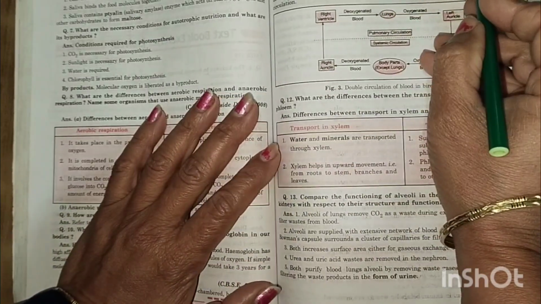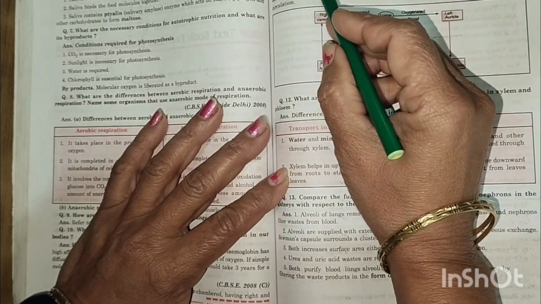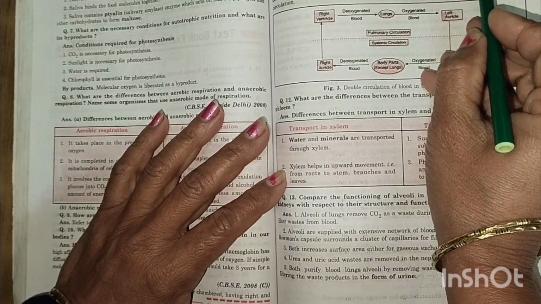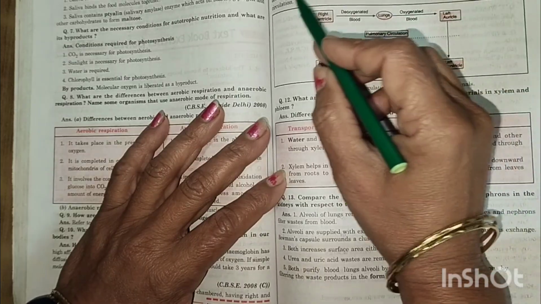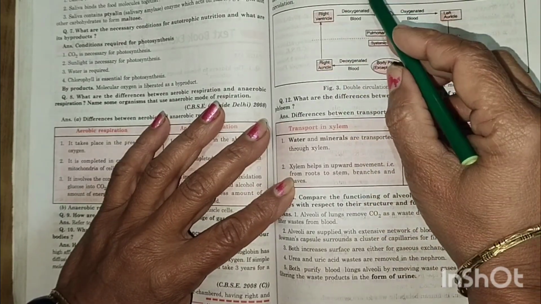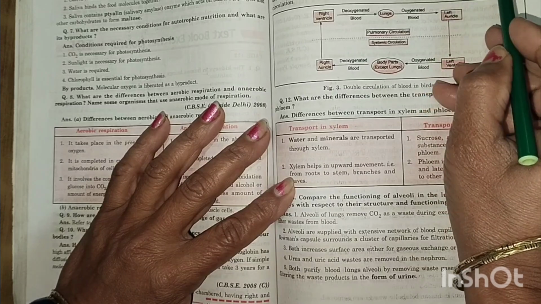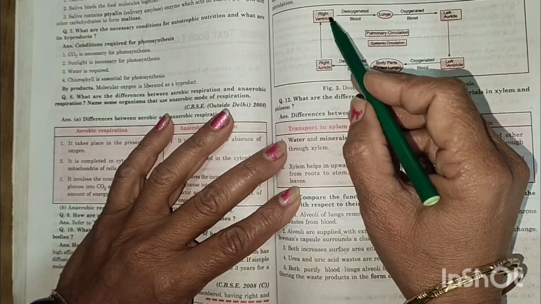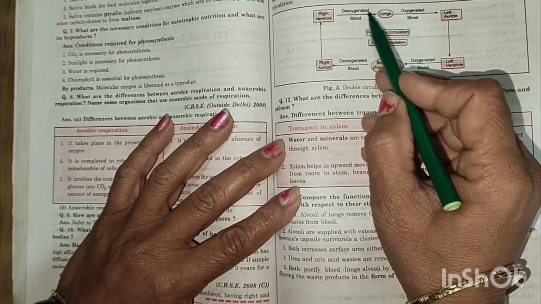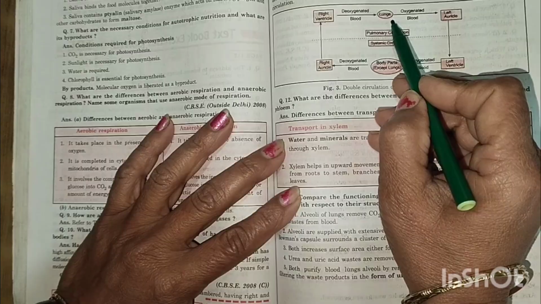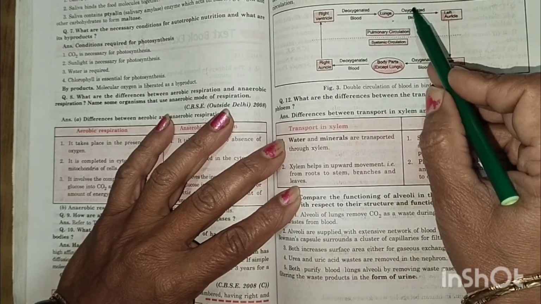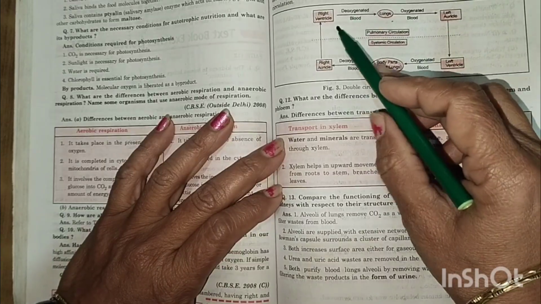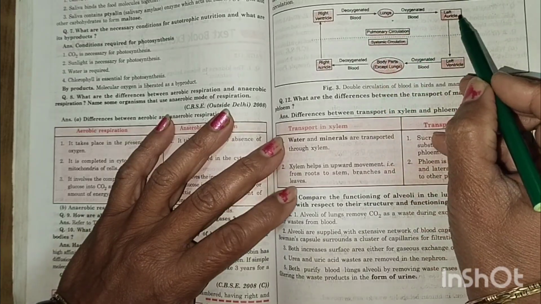The right auricle receives the deoxygenated blood from the body and sends it into the right ventricle. Then it pumps it to the lungs through the pulmonary arch for oxygenation. The left auricle receives oxygenated blood from the lungs and sends it to the left ventricle. From the right ventricle, deoxygenated blood goes to the lungs for purification or oxygenation and then comes back to the left auricle. This is called pulmonary circulation.